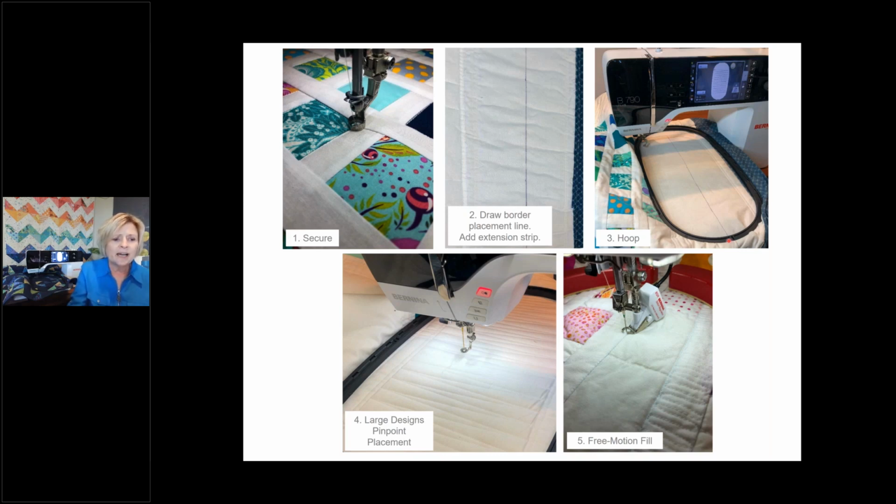And then I stitched my large designs here, and I did use the pinpoint placement feature for placement. But again, in just a second here, I'm going to show you how you can use absolute check to do that as well. And then at the end, you can see here, I added my free motion fill stitches.